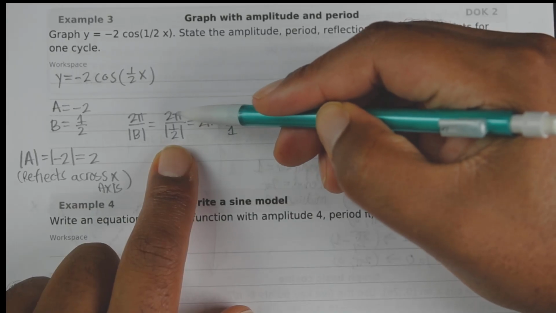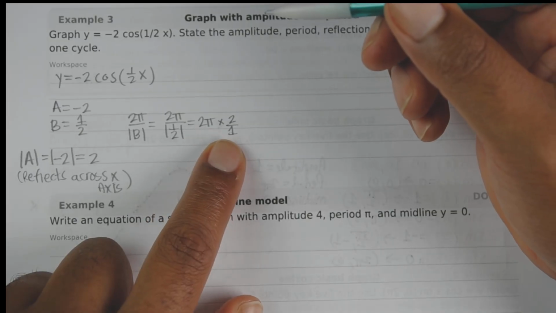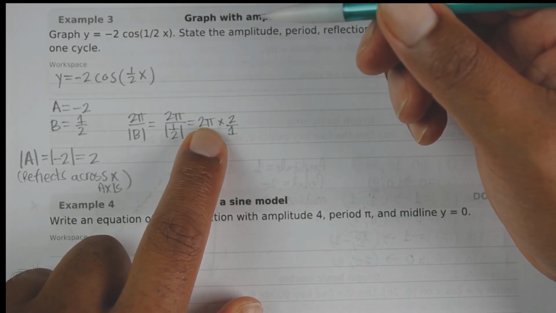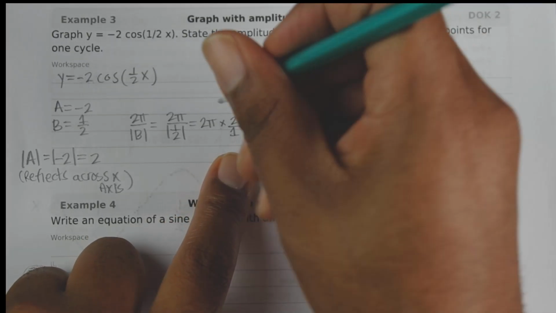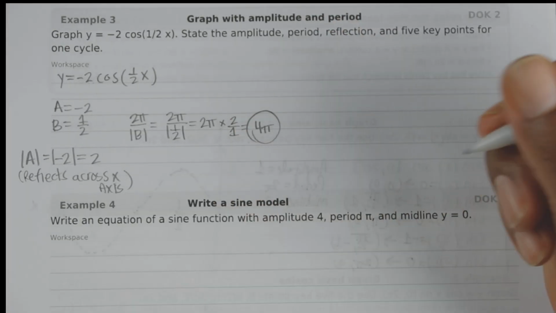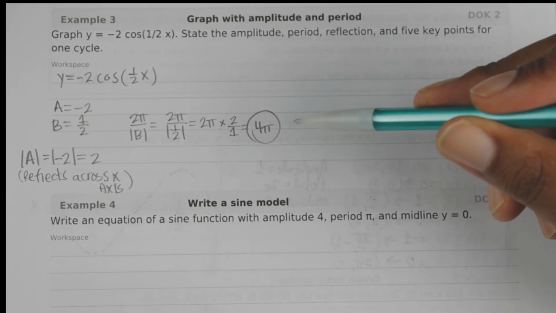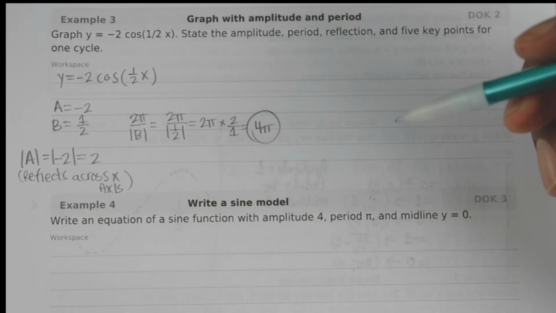So this is essentially saying 2 pi over 1 divided by 1/2. So 2 pi times 2 over 1. 2 pi times 2 would essentially be 4 pi. So one full cycle has a length of 4 pi. That's essentially what this is saying.